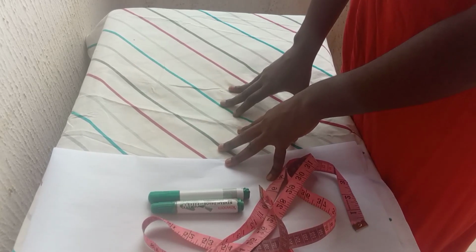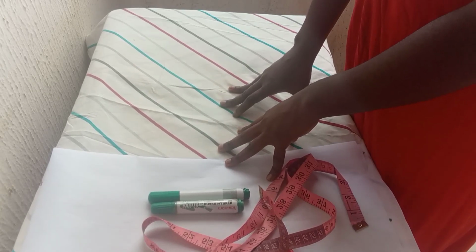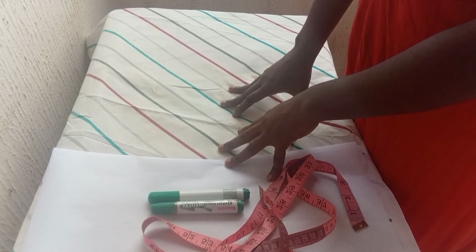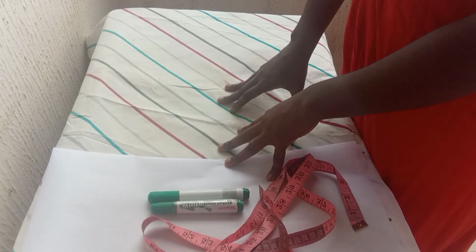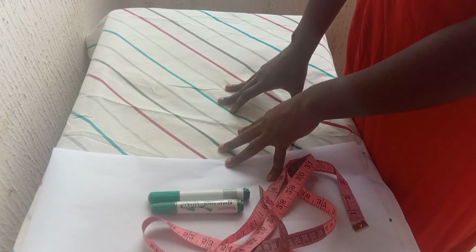You would also need your bust circumference. That is the measurement round your breast. You would also need your waist measurement. That is the circumference round your waist.